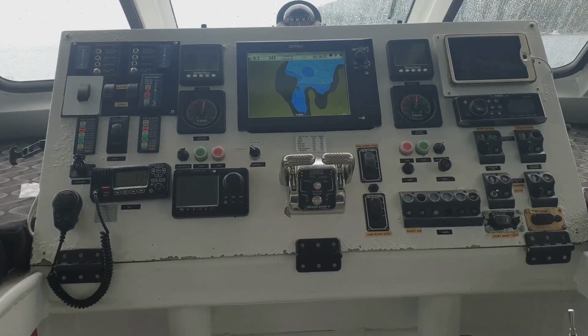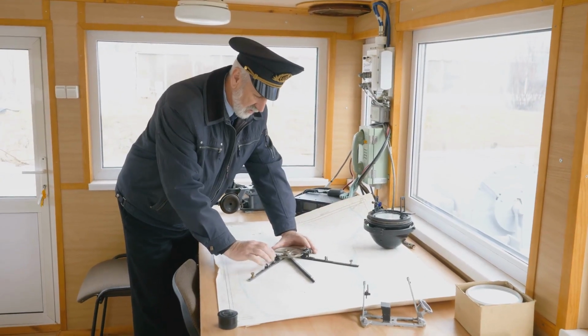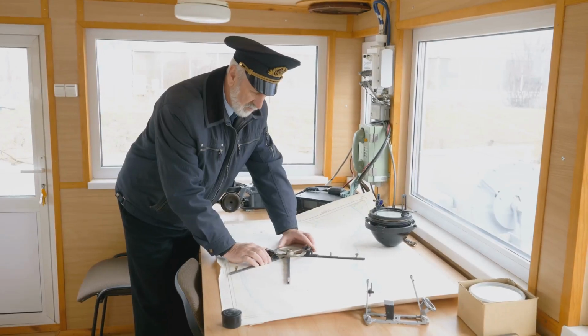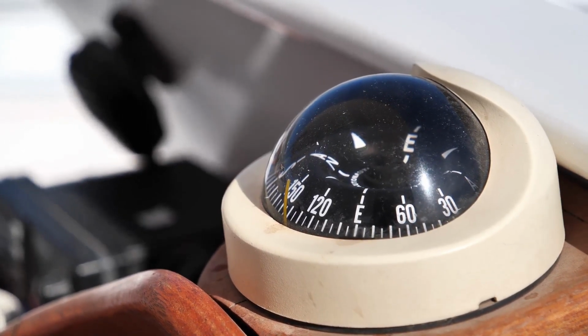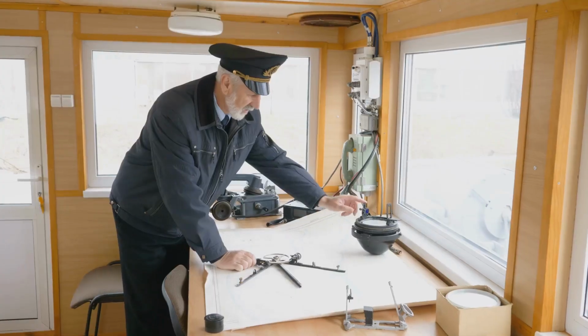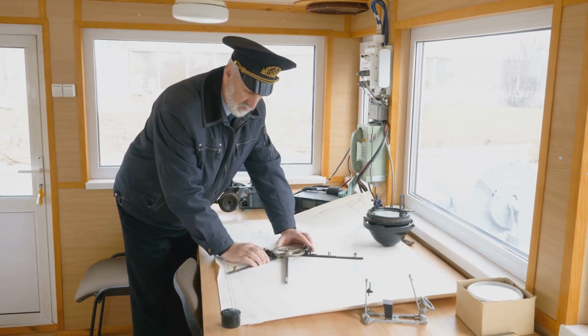Chapter 2. Basic Ship Navigation Techniques. In this chapter, we'll explore the fundamental navigation techniques every mariner must know. First, we'll dive into the principles of the compass, both magnetic and gyro. Understanding how to read and interpret compass readings is crucial for maintaining a steady course.